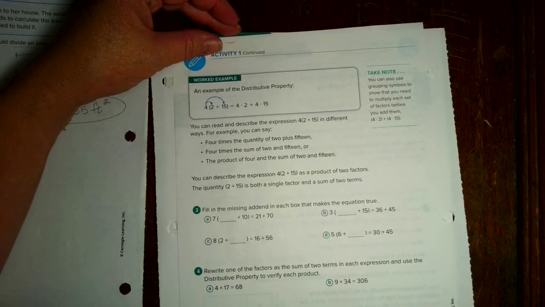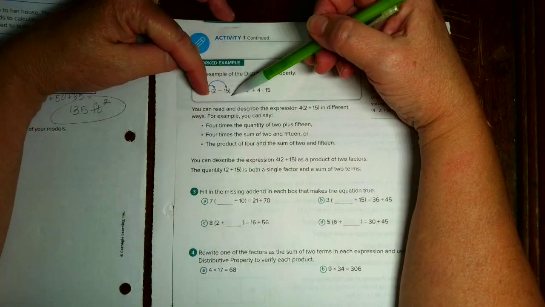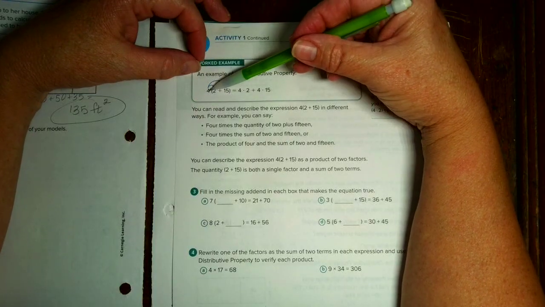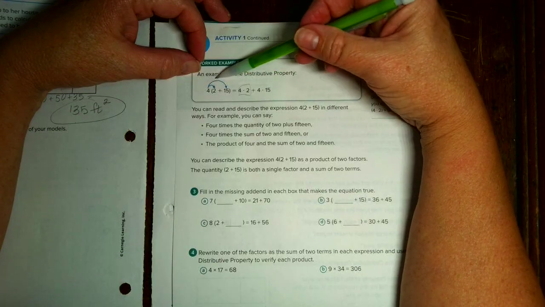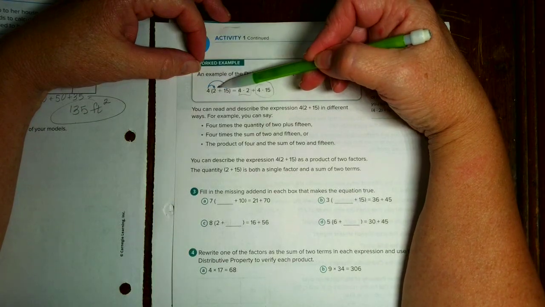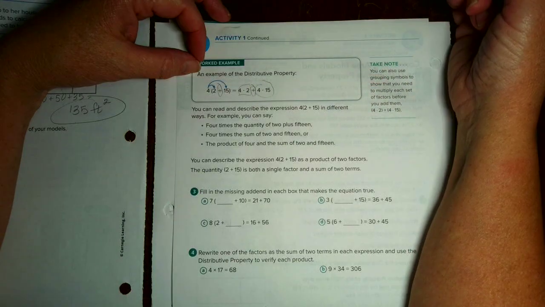An example of the distributive property. So we have 4 times the quantity of 2 plus 15. So this arrow says we're doing 4 times 2, which they're showing right here. And then this arrow shows 4 times 15, which we're doing right here. Notice we had a plus sign here, and the plus sign is in between those.